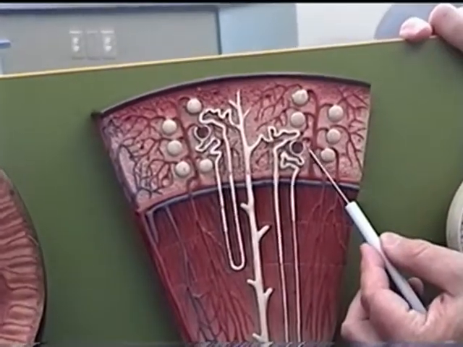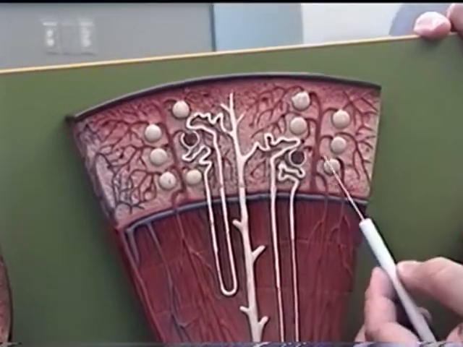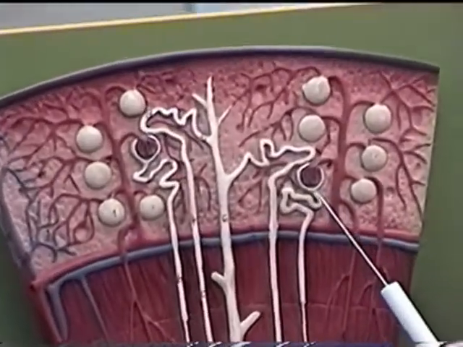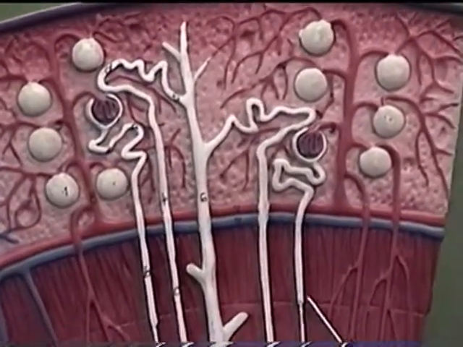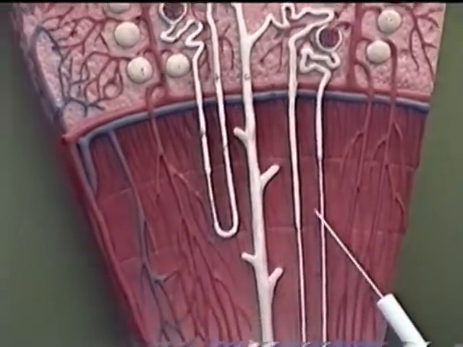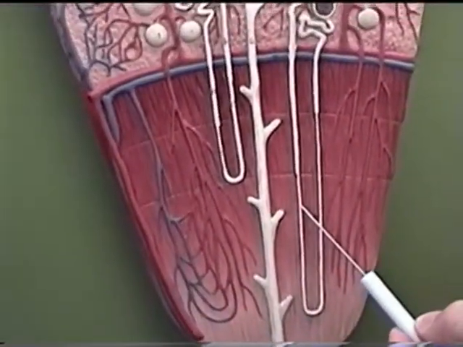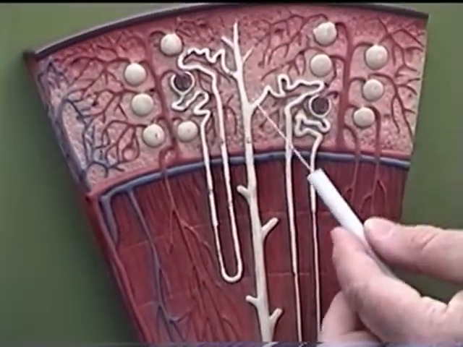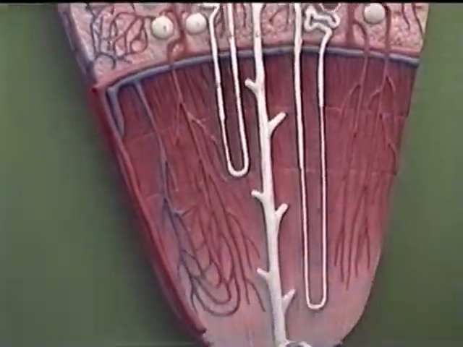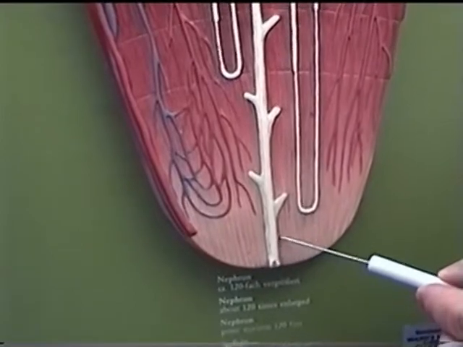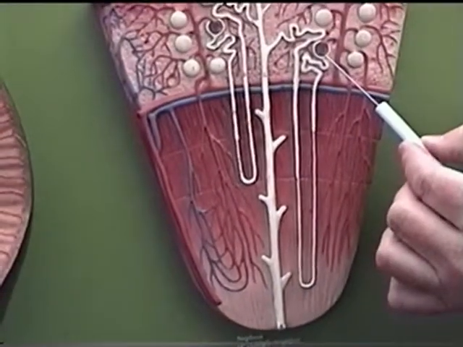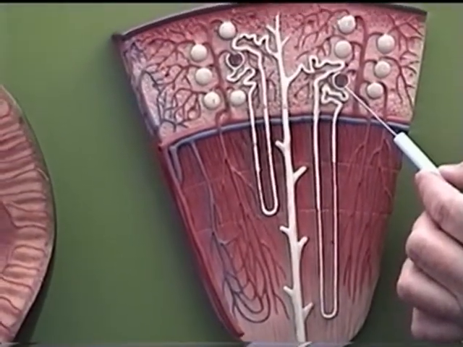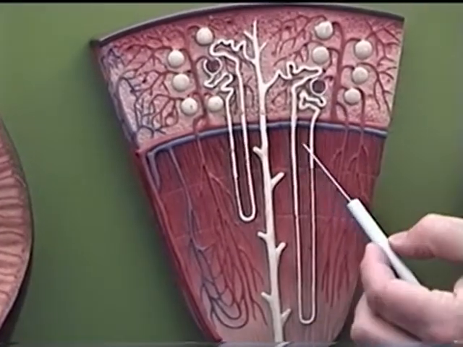So we were just talking about nephrons, and we were looking at the tubes: proximal convoluted tubule, descending limb of Henle, which is thin, ascending limb of Henle, which goes from thin to thick, distal convoluted tubule, collecting duct, and a papillary duct. So all of those collectively with this round structure, the Bowman's capsule, makes up a nephron.